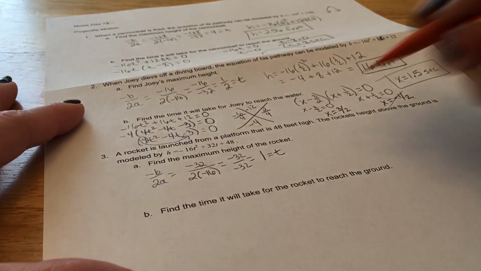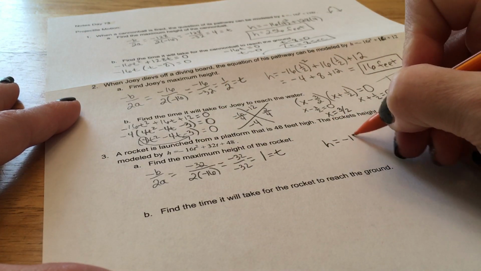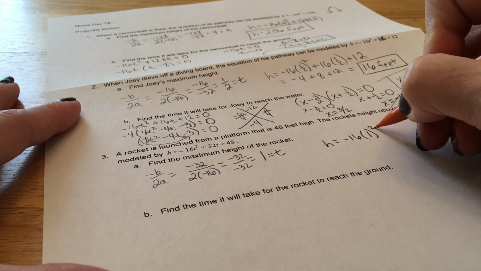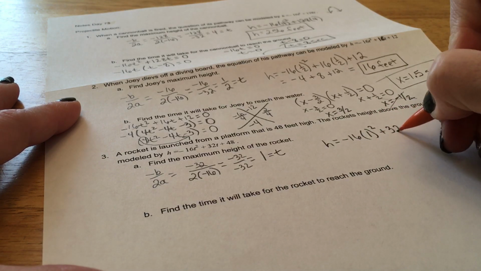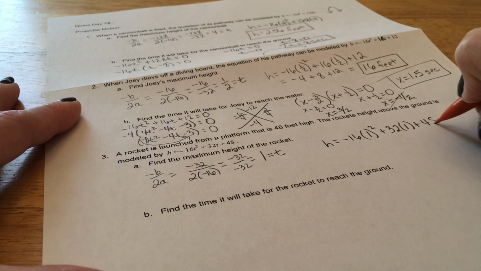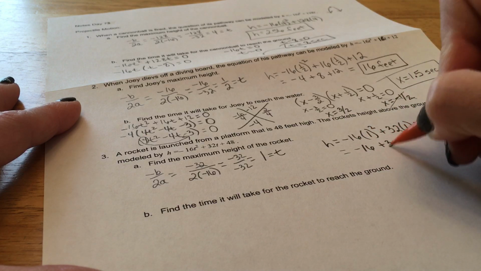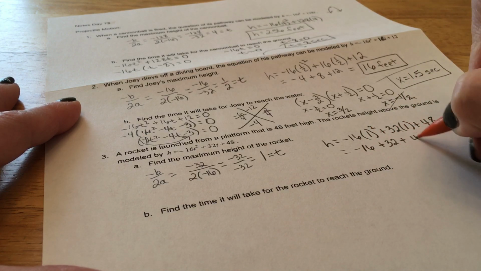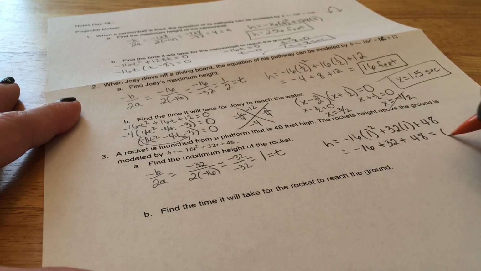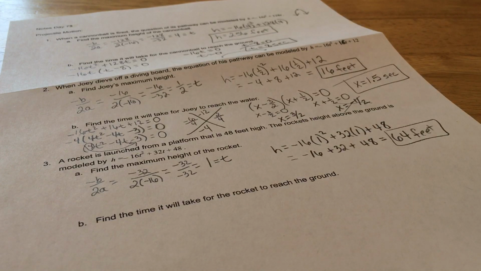So we want to plug that in and find h. So negative 16, t is 1, 32, again, t is 1. We add 48. Well, that's going to be negative 16 plus 32 plus 48, which is 64. And we know it's feet. We know it's feet this time because they did tell us in the problem.